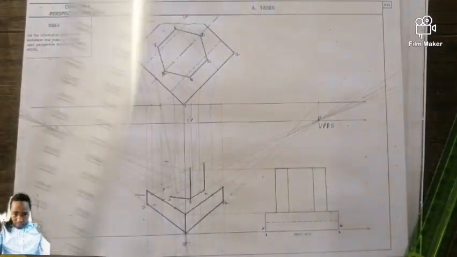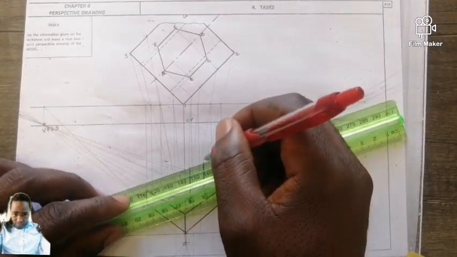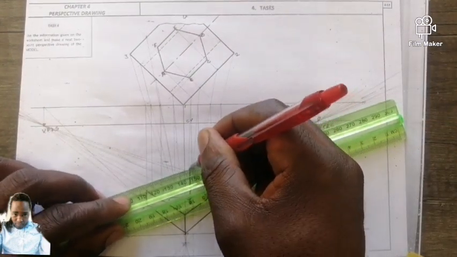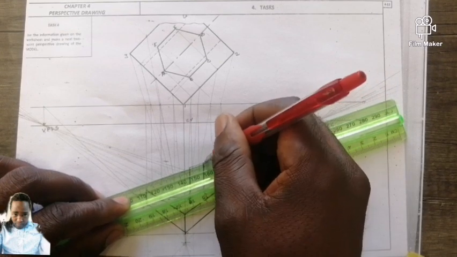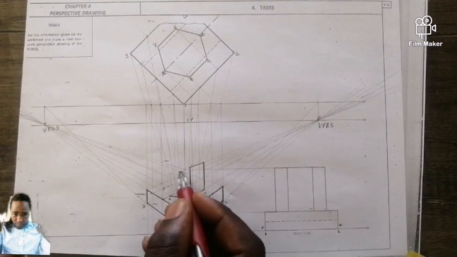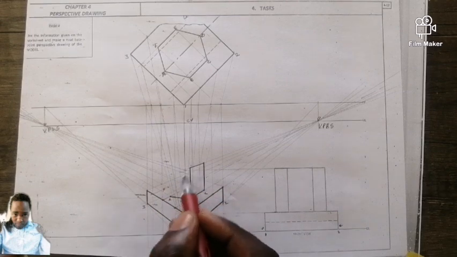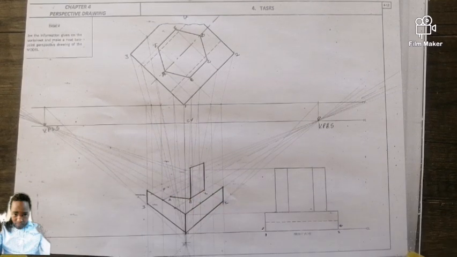It's now very old. You guys must donate for me and buy a new drawing instrument. Okay, from here till there. You understand? So again, from there we are going to take this point to the vanishing point.